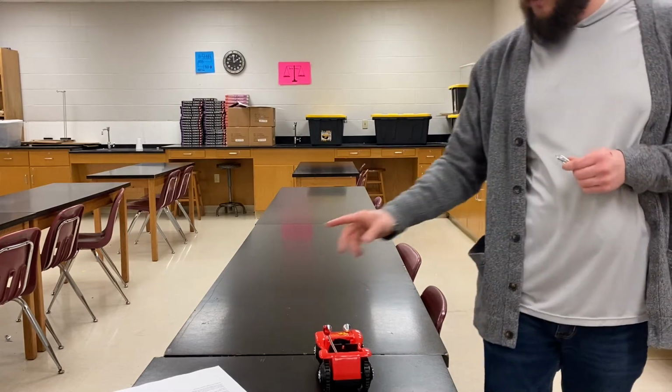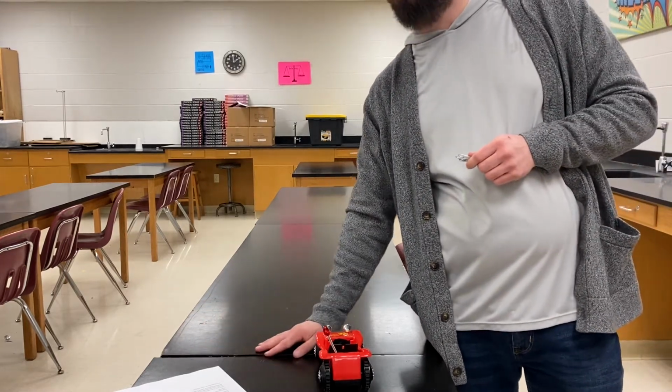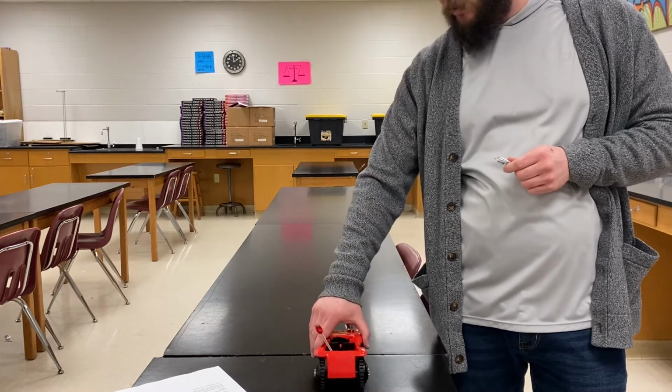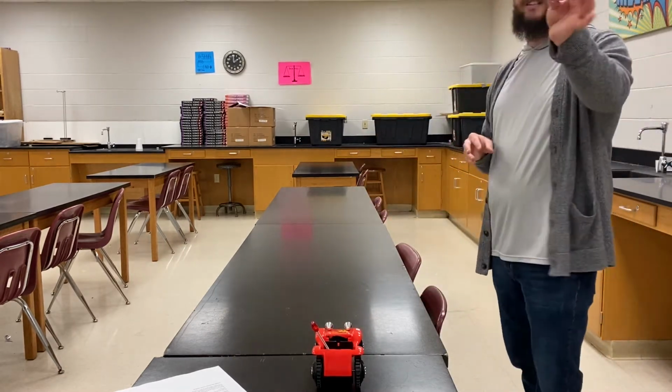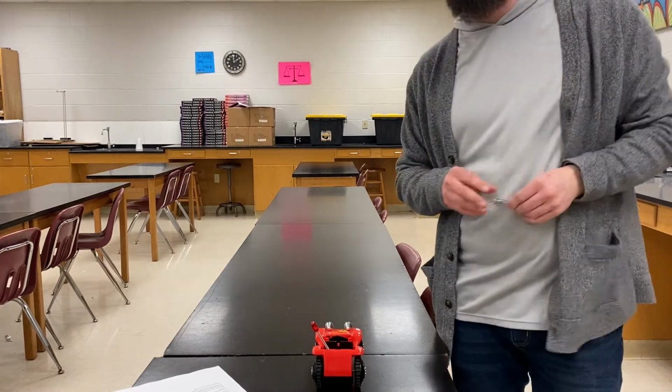here's what I suggest. I suggest getting a spot on the floor and putting a piece of tape so you know it's the exact spot. I suggest getting something like coins. I had paper clips on my desk.